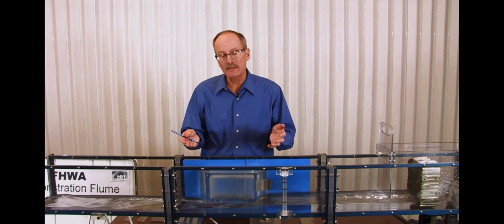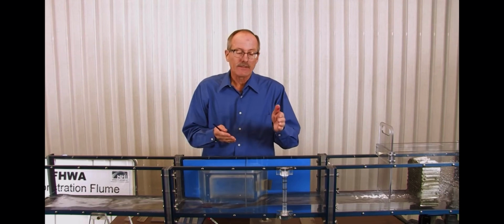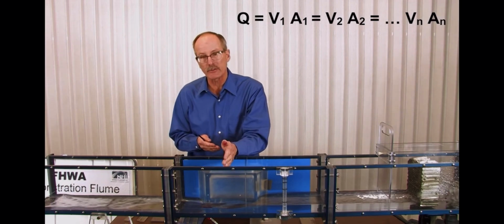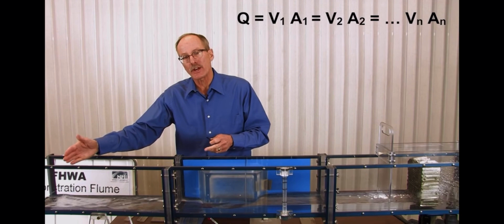And more than that, the continuity concept says the product of the velocity and area at section 1 should equal the product of the velocity and area at section 2, and so forth, all the way down the channel.